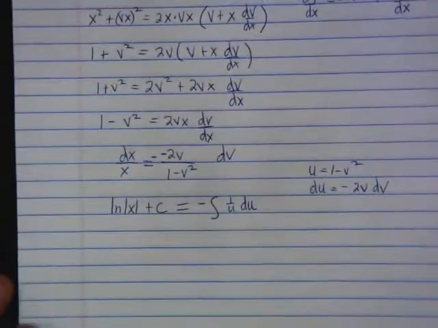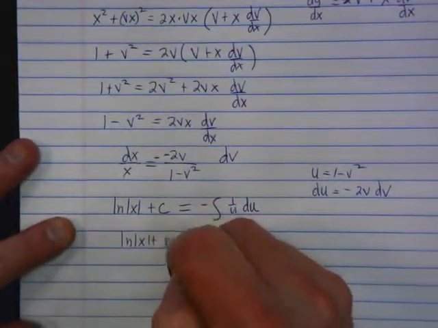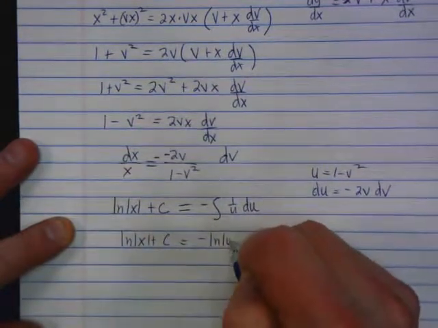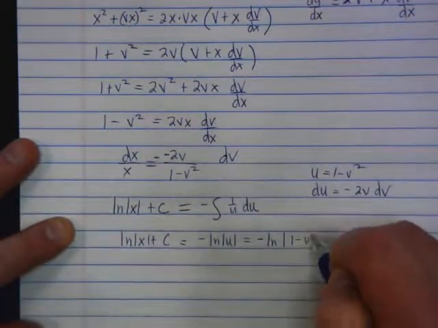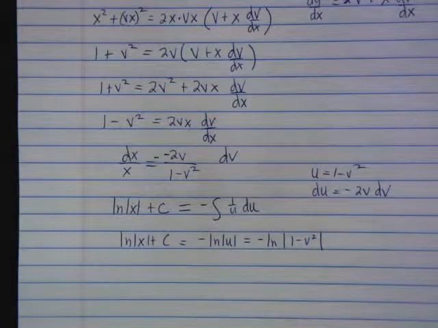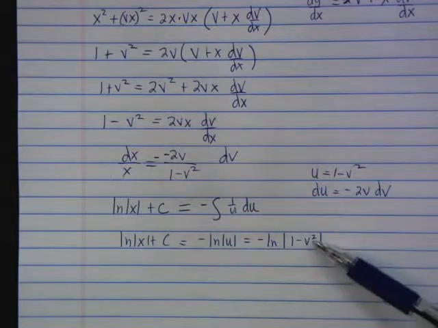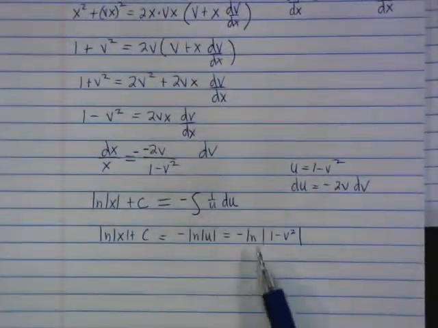Okay, so all we got to do now is integrate and then a whole bunch of back substitution and we're all done. Ln absolute value of x plus c equals minus ln of u, but that's minus ln of 1 minus v squared. Again, there'd be a c over there. Correct, there would technically be a c on both sides, but we don't care. We only need one of them because we would combine our c's. I got to eventually plug my y's back in. y equals vx, way back up here at the beginning. But before I do that, I think I'll get rid of the ln's.